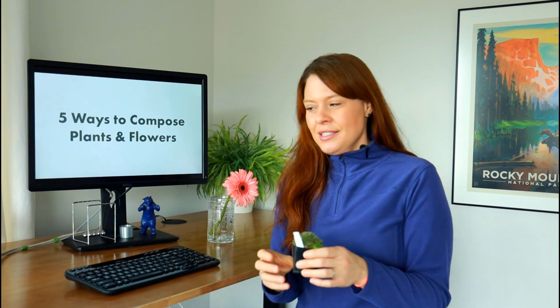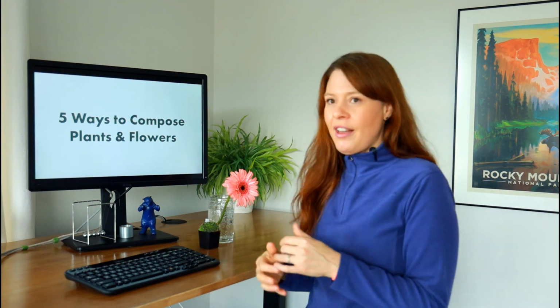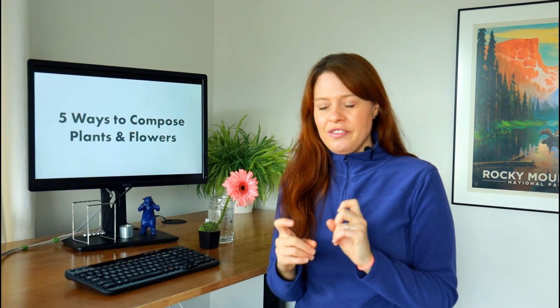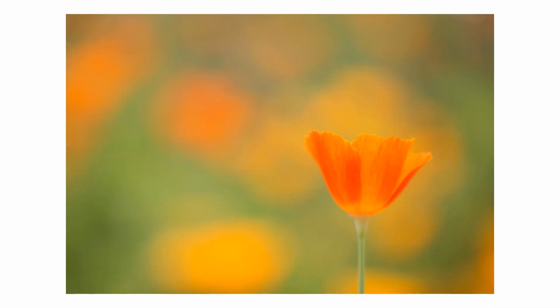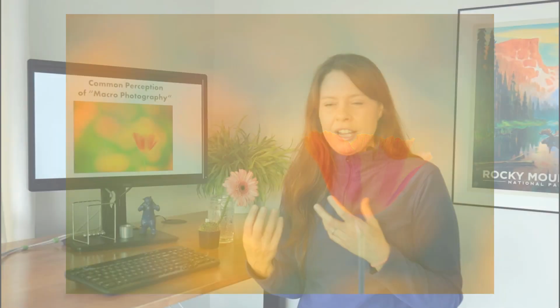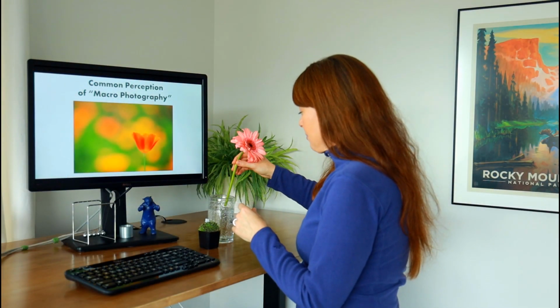So with that in mind, I'll move to what I think people often think of as macro photography. When I say that I spend a lot of time photographing plants and flowers, I think this is what comes to a lot of people's minds: a single flower in front of a really colorful background. So we could take a subject like this daisy and do something very similar.